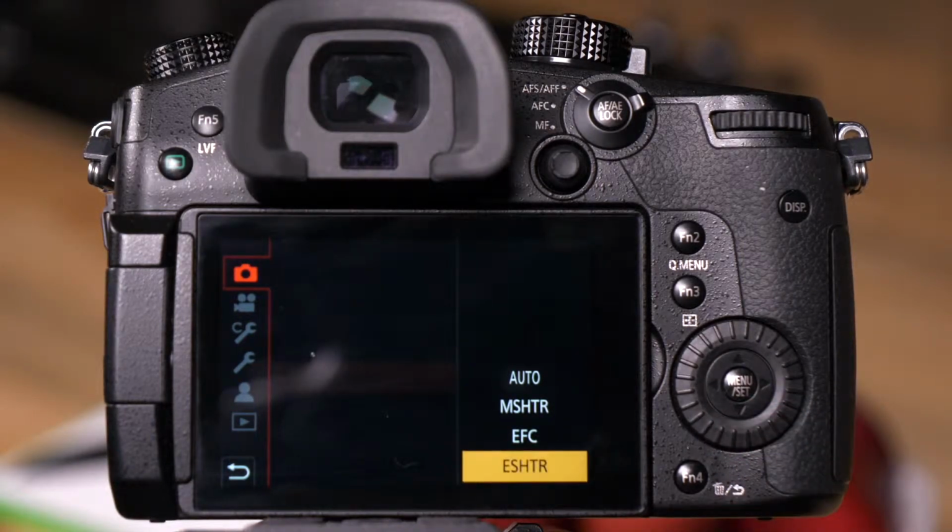The last option is electronic shutter. The benefit to electronic shutter is that you can go all the way up to a 16,000th of a second, and it's a much quieter sounding shutter. The drawback to it is that it doesn't play well with certain kind of lights where you can get a lot of banding in the picture, and it has a tendency to be a little softer image.